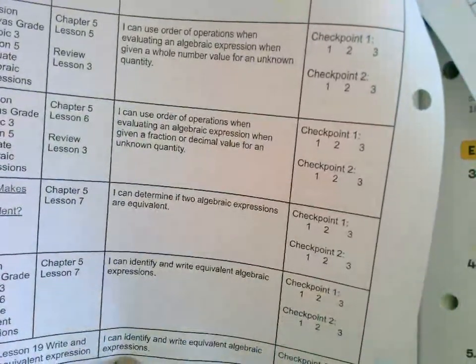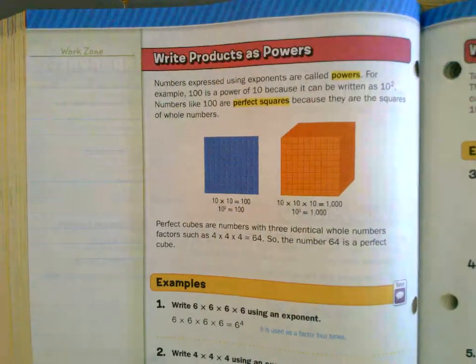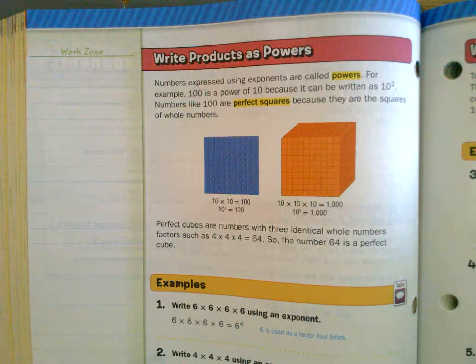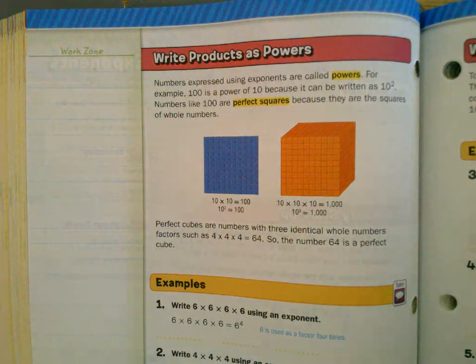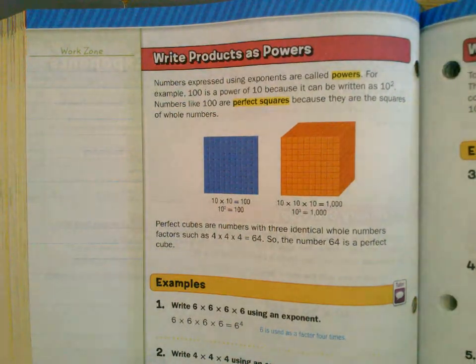So we want to get through these 4 lessons between today and tomorrow. Our goal is to get up to lesson 4. I do not think that we're going to get that far today, but that's our goal.